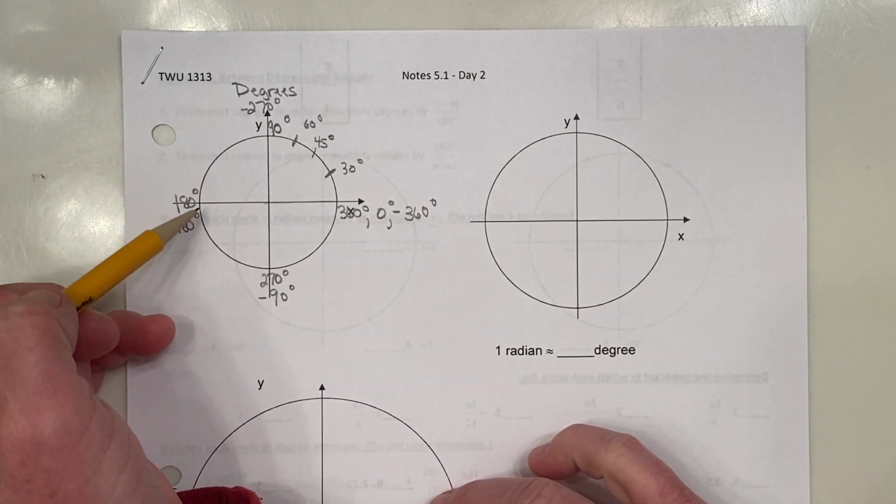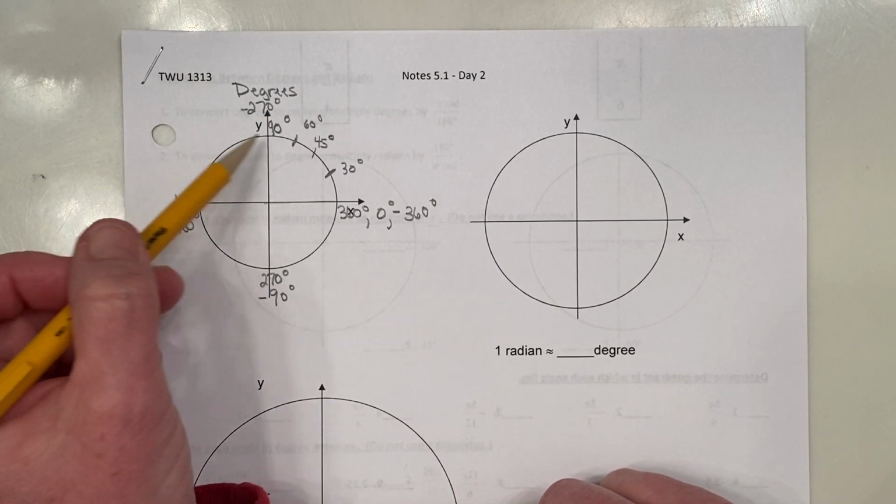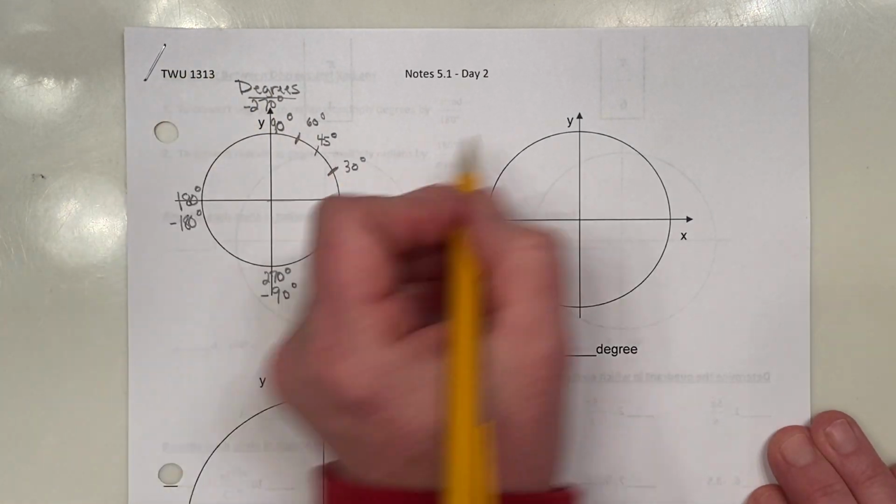And then within each quadrant, we can break it down further if we wanted to and get other degreed angles here. All right, this is our degree circle. This is going to be our radian circle.